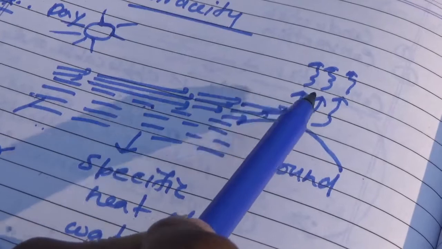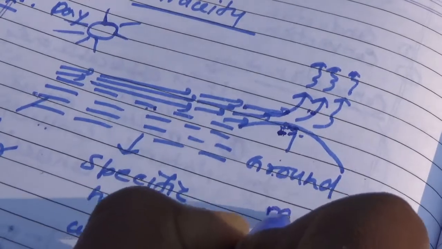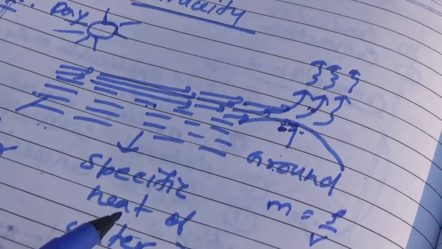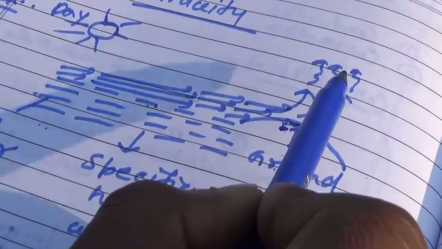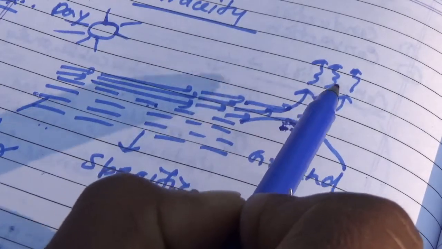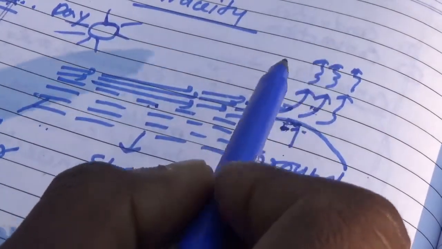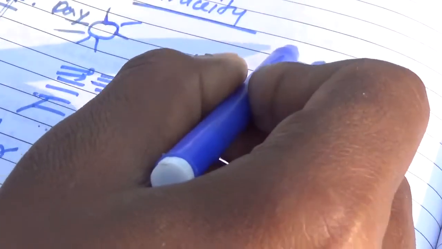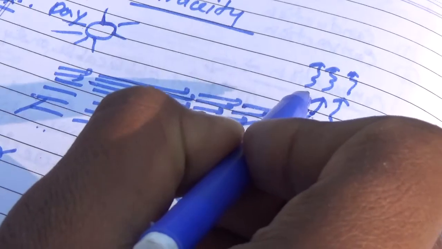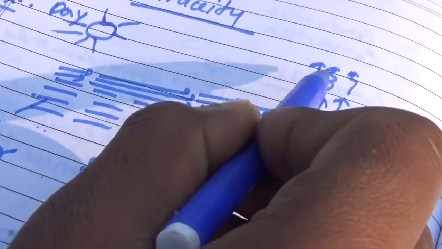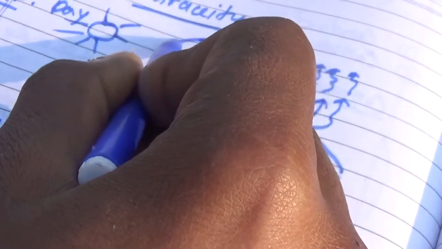When its volume expands, its density decreases, because we have seen density equals mass divided by volume. So when heat energy is supplied from the ground to the air and its volume increases, its density decreases, and it will rise from the ground. So it will move from this to this direction.